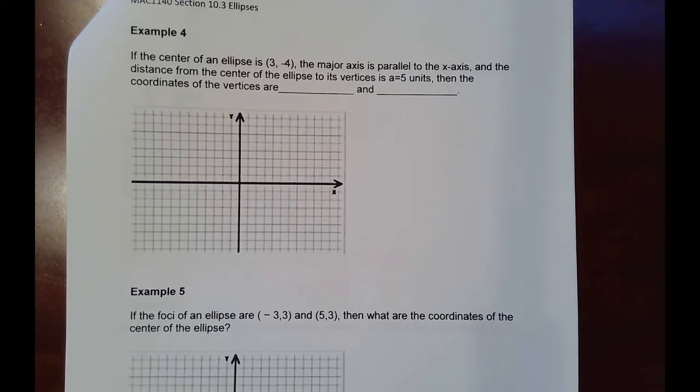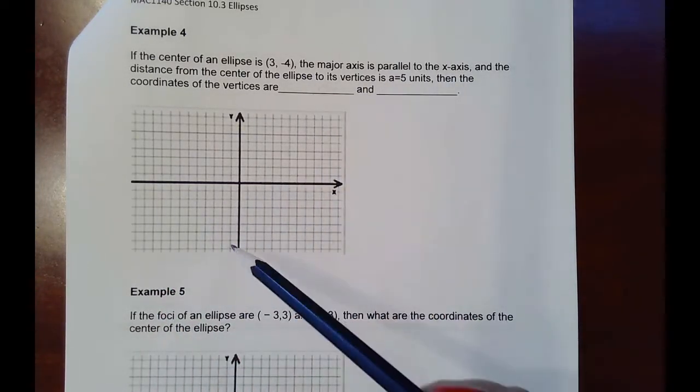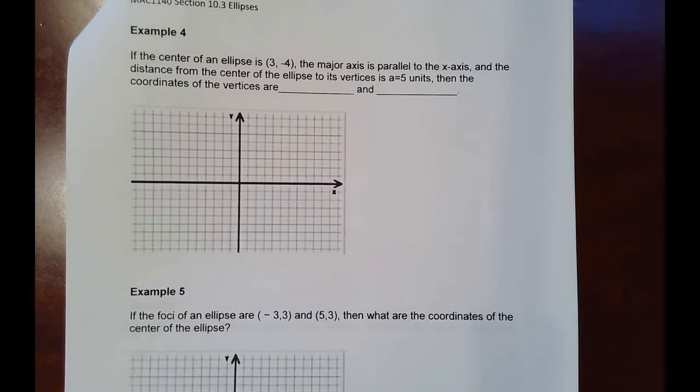Okay, and in example 4 it says if the center of an ellipse is (3, -4), and the major axis is parallel to the x-axis, and the distance from the center of the ellipse to its vertices is 5 units, then the coordinates of the vertices are what? So for all of these, when they start giving them to you in words like that, the best thing is just to take what they're putting in their little description and bring it down to the graph and draw it. Just go plot those points so that you can visualize what they're asking and what the answer is.